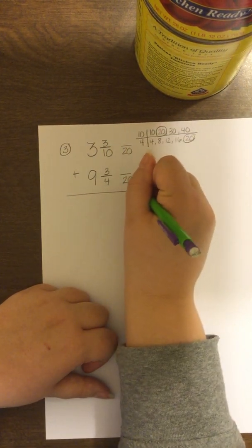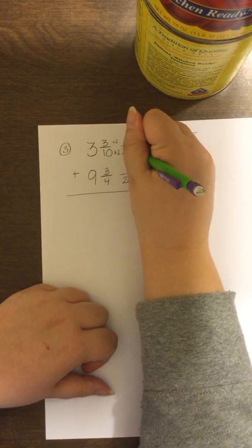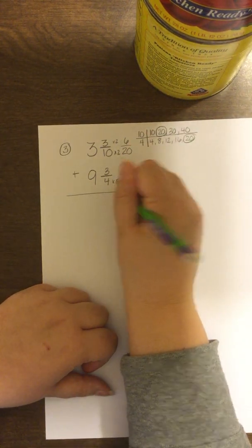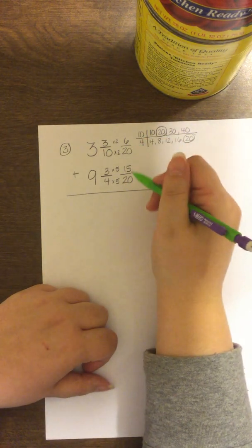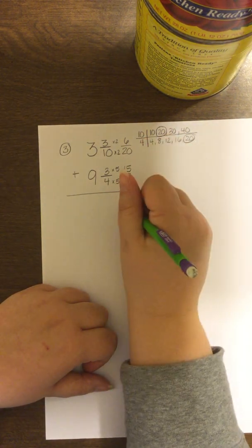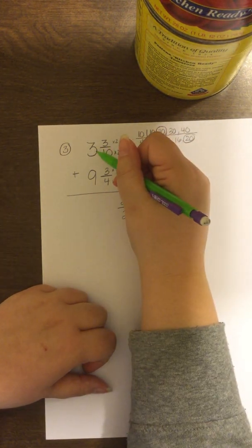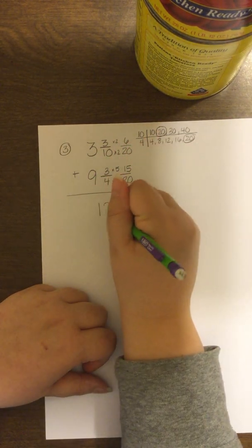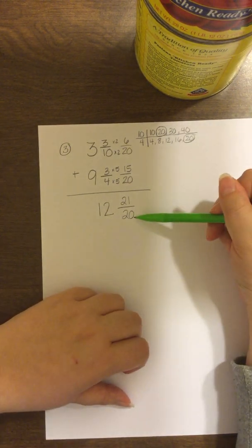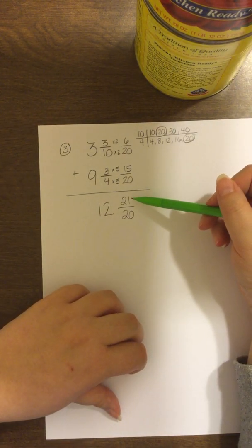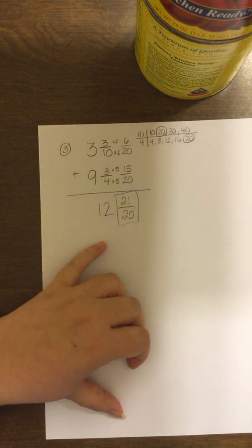So I'm going to change both my fractions to 20ths. 10 times 2 is 20, so 3 times 2 is 6. 4 times 5 is 20, so 3 times 5 is 15. So when I add 6 plus 15, I get 21 20ths. And when I add my whole number, 3 plus 9 is 12. I cannot leave this fraction the way it is because 21 20ths are those bobblehead or improper fractions. So I need to convert 21 20ths to a mixed number.